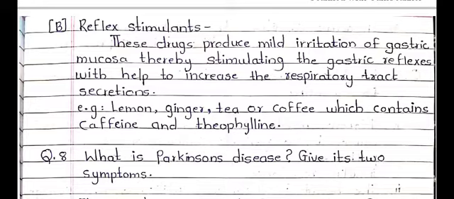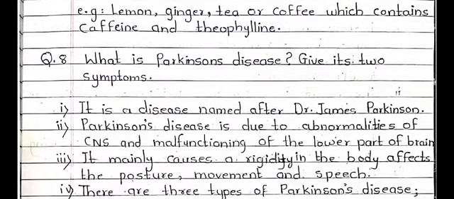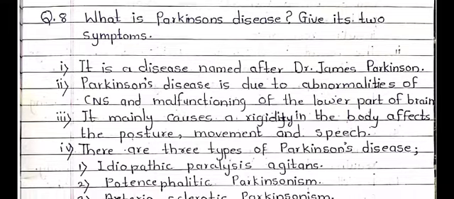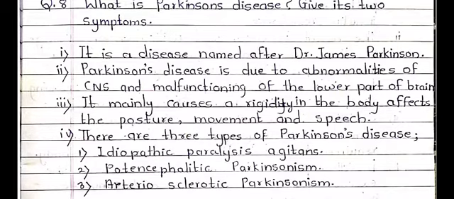What is Parkinson's disease? Give its two symptoms. Parkinson's disease is named after Dr. James Parkinson. Parkinson's disease is due to the abnormality of the central nervous system and the malfunction of the lower part of the brain.